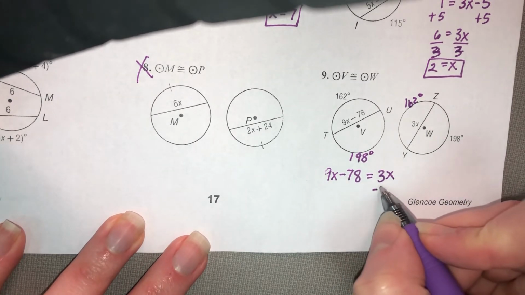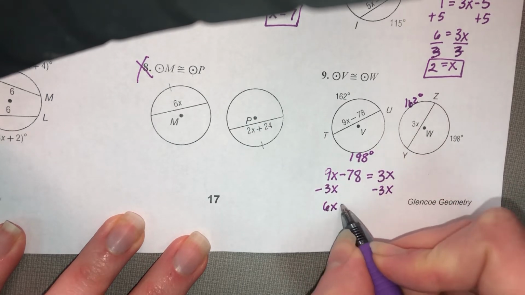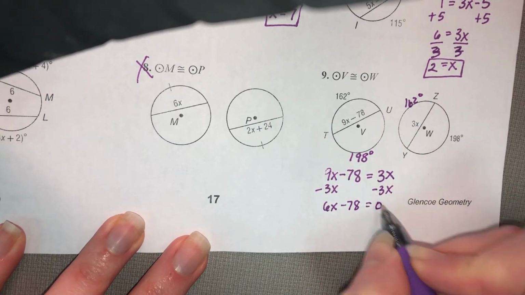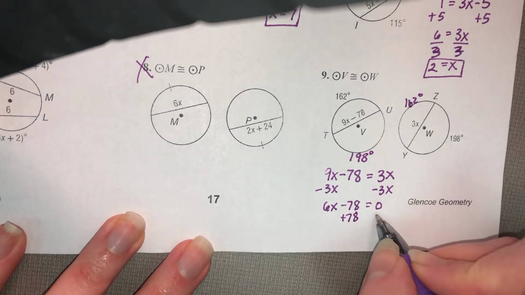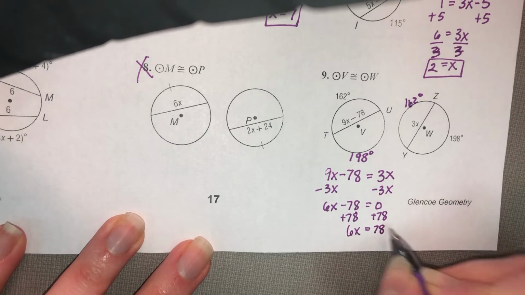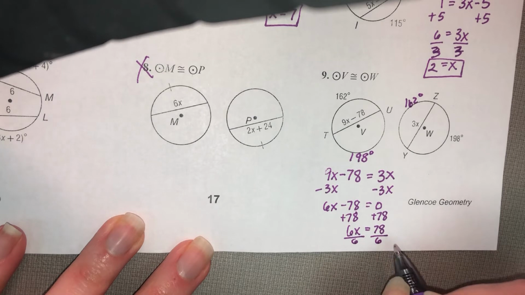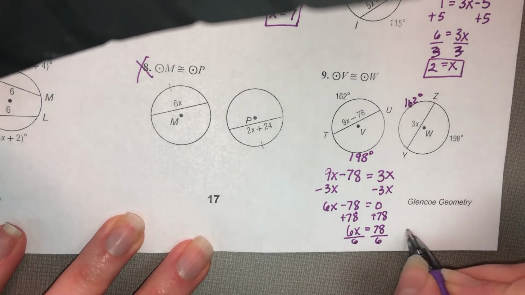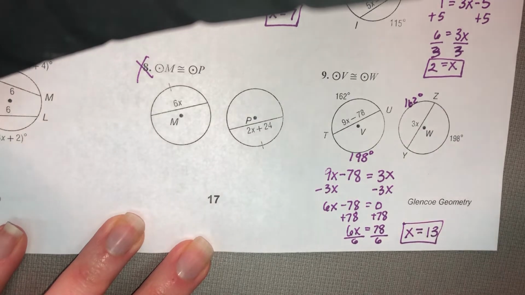And so I'm going to get my x's together, and I get 6x minus 78 equals 0. And then if I add 78 to both sides, I get 6x equals 78. And then if I divide by 6 on both sides, I get x equals 13. Okay?